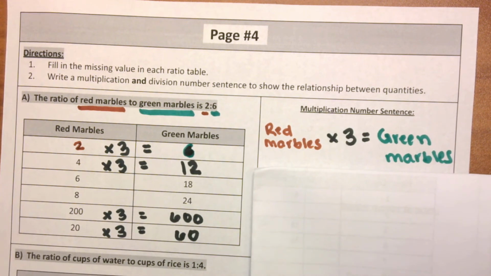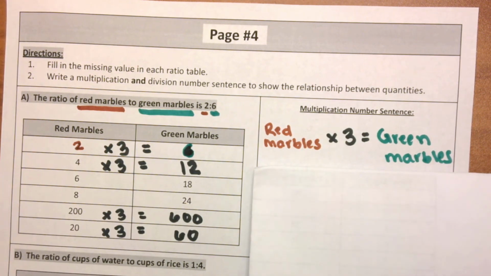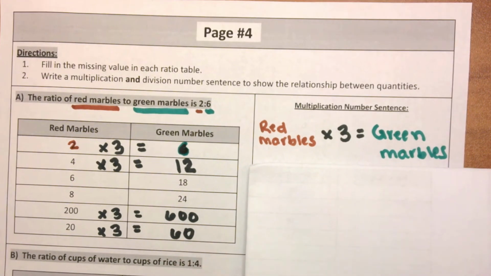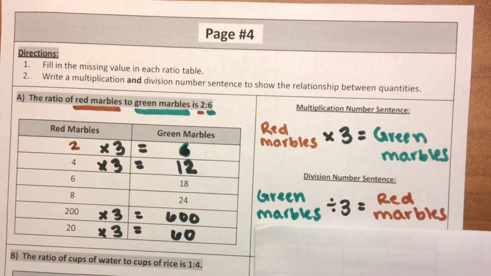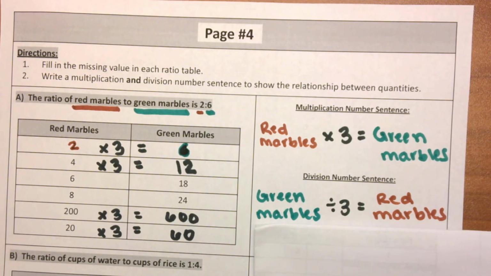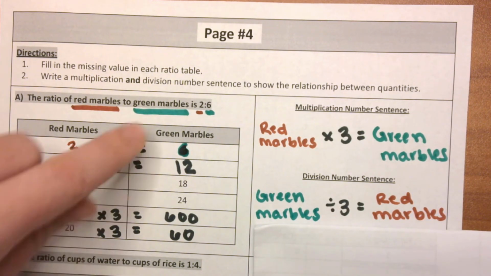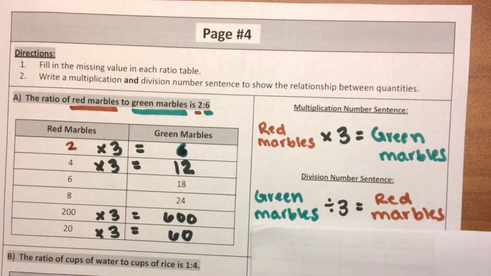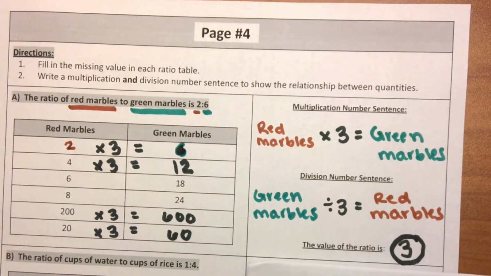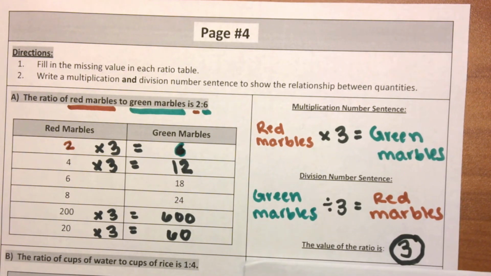Now for our division number sentence, instead of starting with red marbles, we're going to start with green marbles. Green marbles divided by 3 equals red marbles. So you could say 6 green marbles divided by 3 equals 2 red marbles. So the value of our ratio is 3.